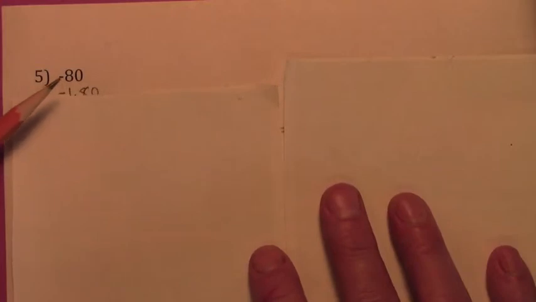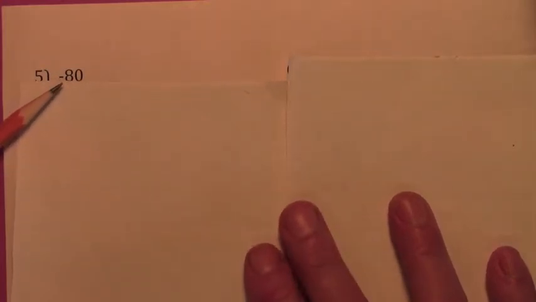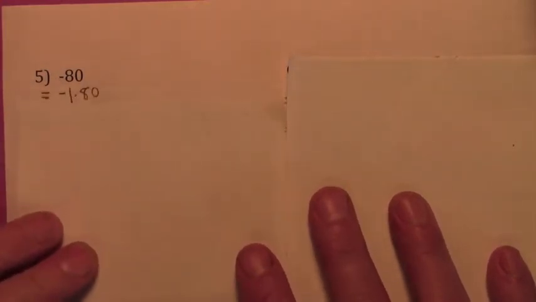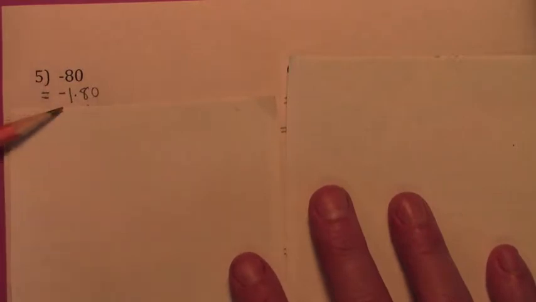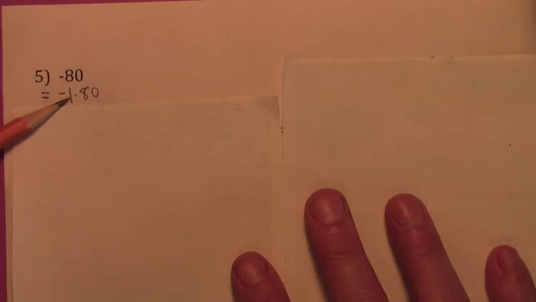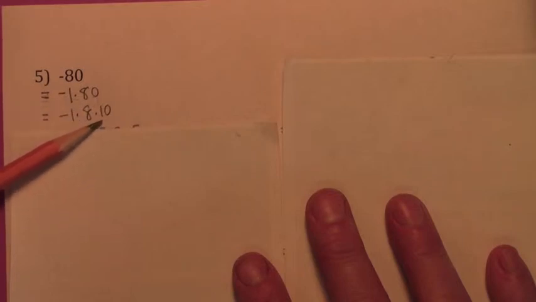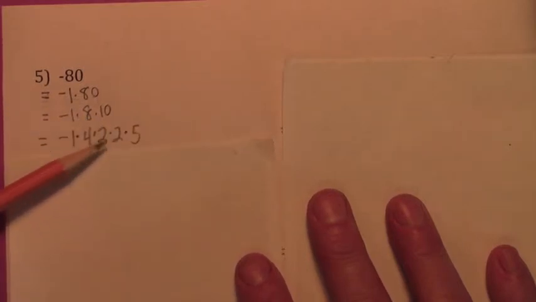All right, let's say you wanted to factor into primes, or it would say factor completely, negative 80. Well, I like to break off a negative 1 first. You can always do that. And like I said, there's reasons in chapter 2 where you might want to do that. So you can write it as negative 1 times 80. And then you can write 80 as, say, 8 times 10. And then 8 is 2 times 4, or 4 times 2. 10 is 2 times 5.